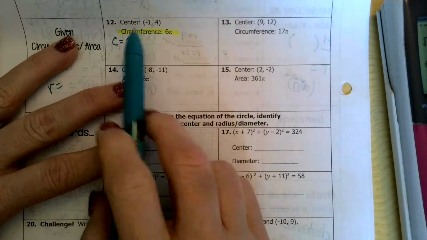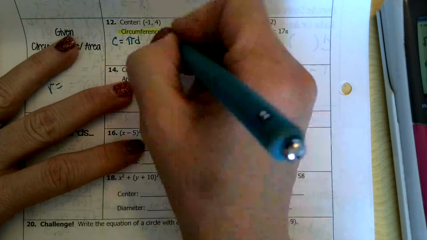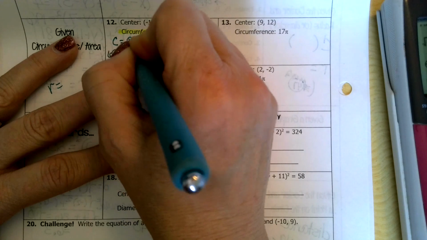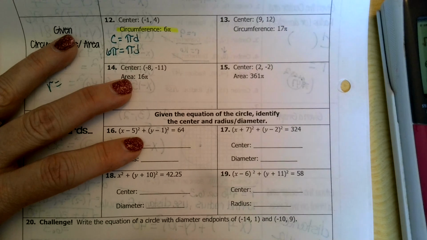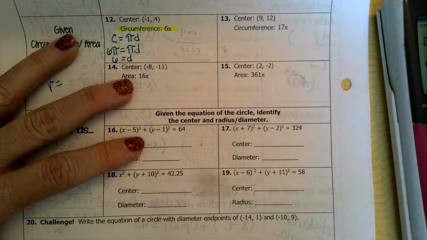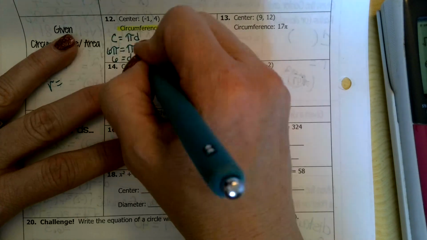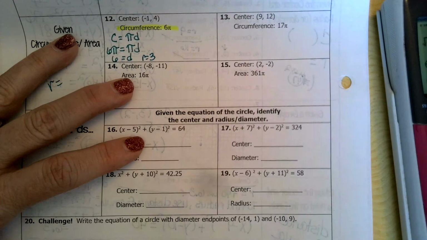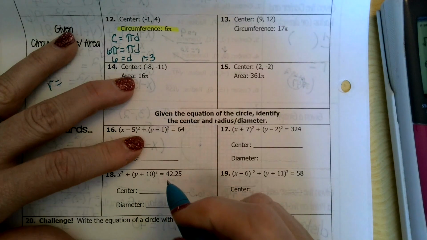All of these, they have put pi in the work to make it easier for you. So my circumference is 6 pi equals pi times diameter. What happens when you divide both sides by pi? We get the diameter is 6. And if my diameter is 6, then what is my radius? Radius is 3. So now I have enough information to be able to write the equation of the circle.